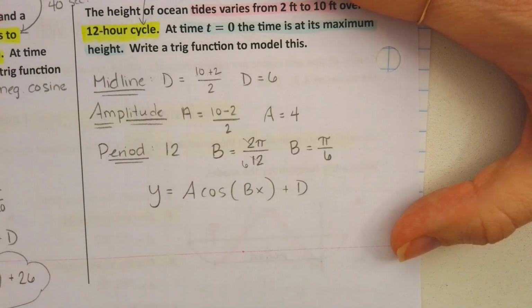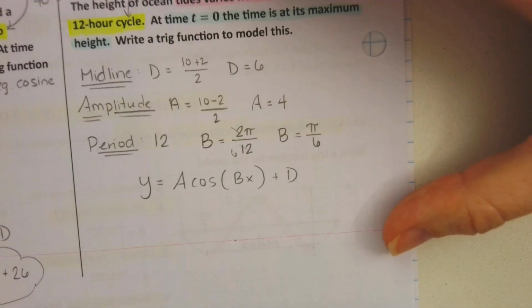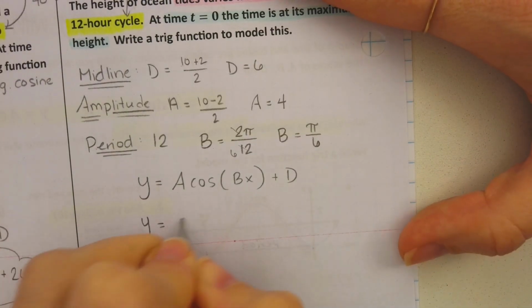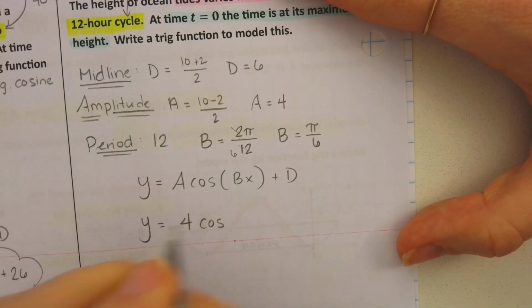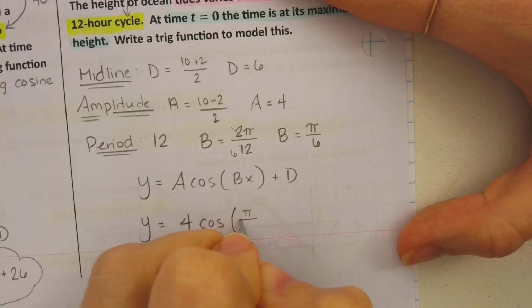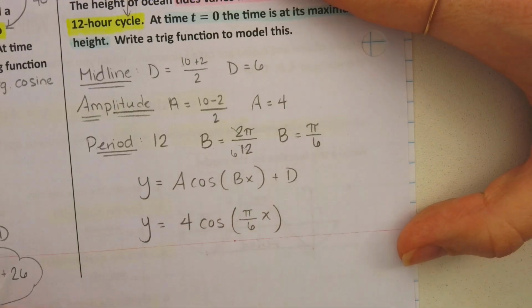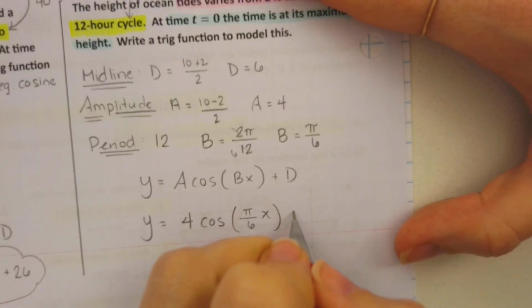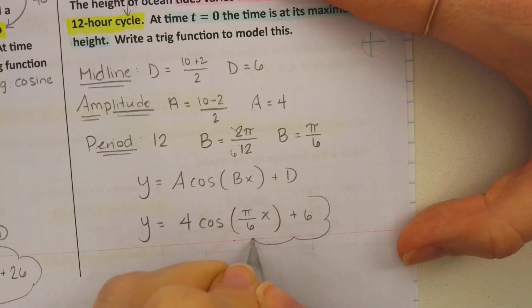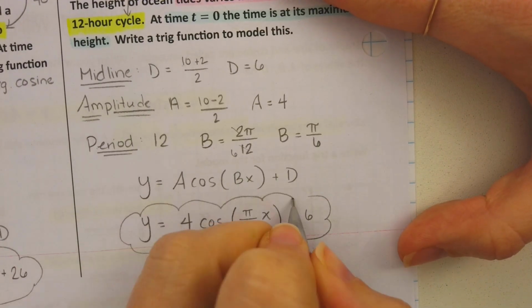And then we'll substitute in what we know. A is 4. B is pi over 6. And the midline shift was up 6. There's our beautiful trig function.